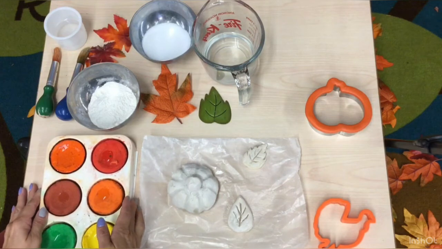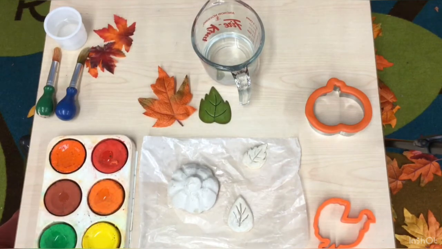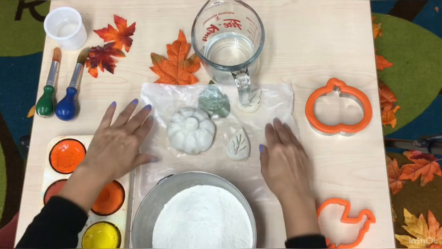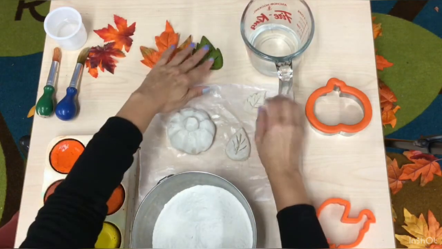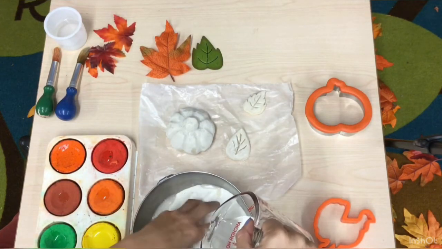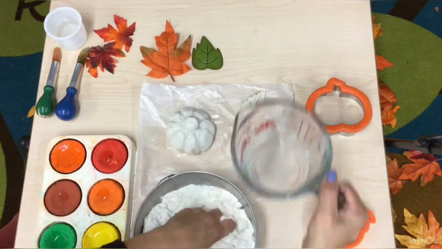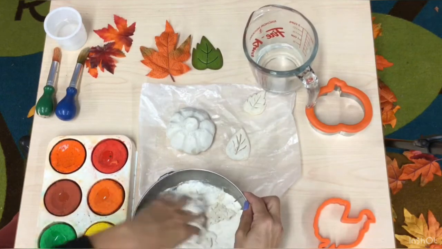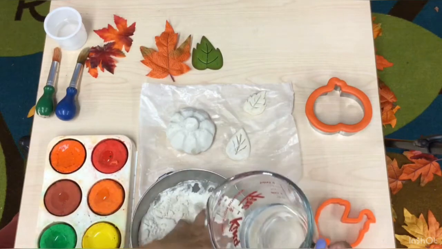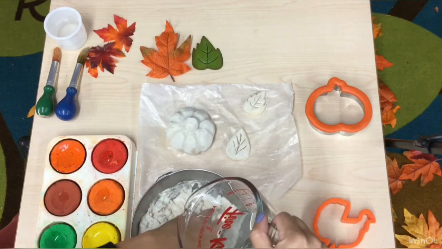Now we're going to mix everything together. I've already mixed it together, so I will show you. It's in this bowl. Everything's together. What we're going to have to do is put a little bit of water. We already put the flour and the salt. So we're going to mix this up. We're going to mix it up a little bit at a time to form the ball. We're going to form a dough.